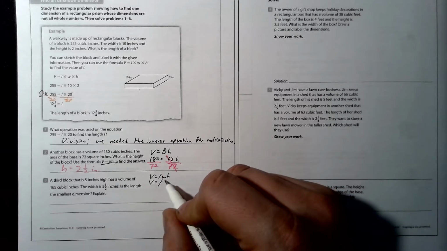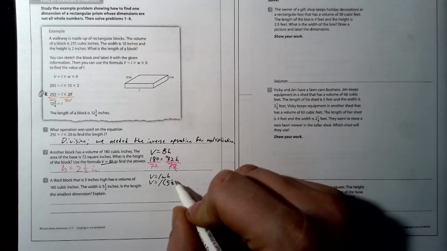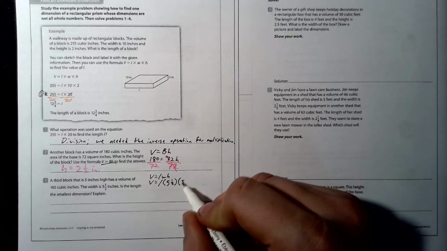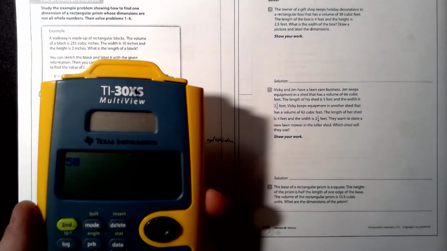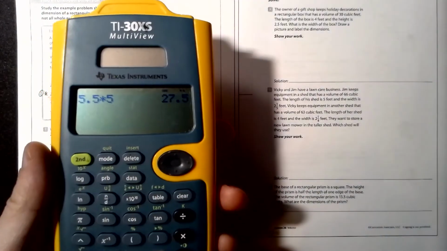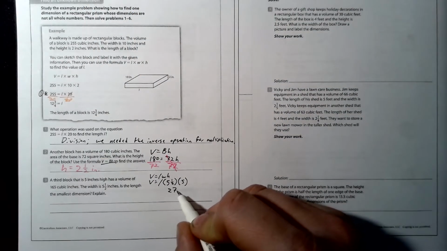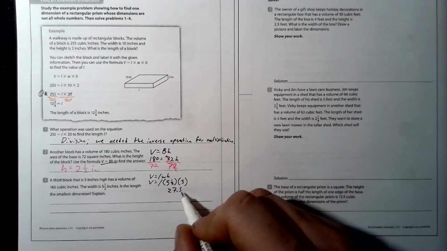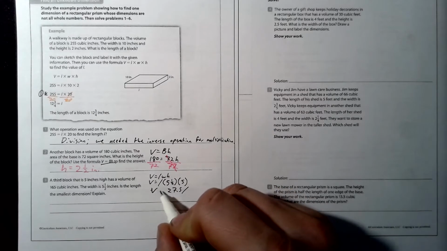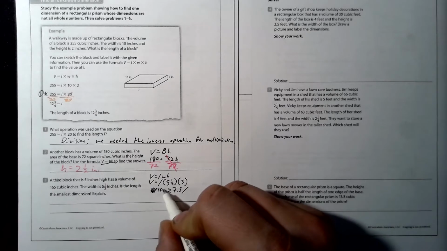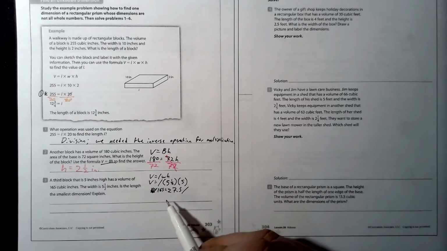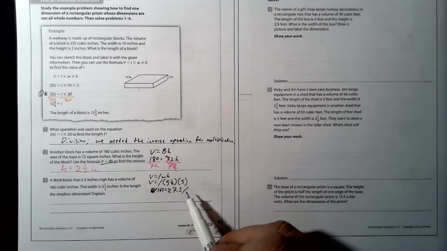We do not have our length, but our width is going to be 5.5, and my height will be 5. 5.5 times 5 will be 27.5 times L. So volume, which I should replace by now as 165, will equal 27.5 times L.